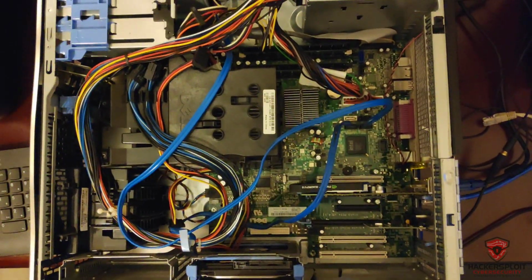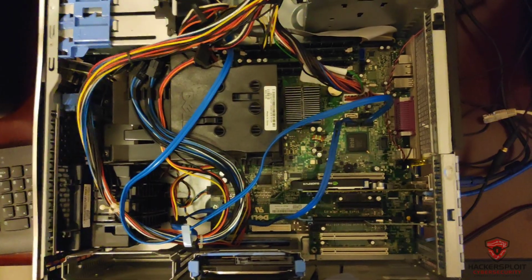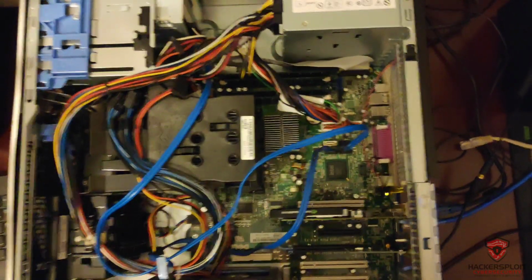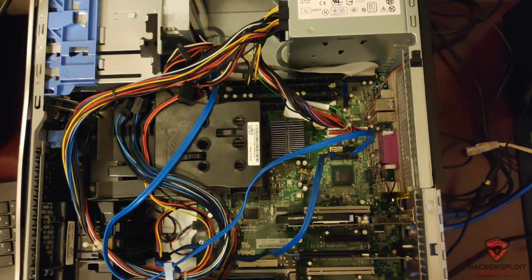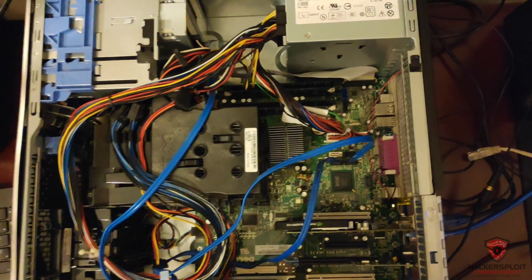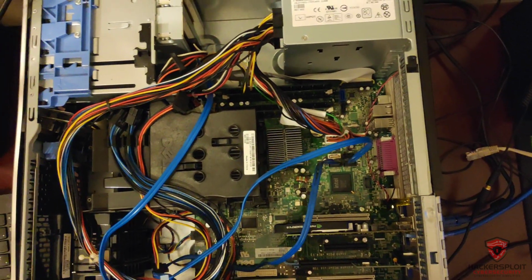So when it comes down to power consumption, sorry about that, apologies for my recording skills, guys. I'm currently recording this on my mobile device, so if my hands do get a bit tired and there is a bit of shaking, I do apologize.